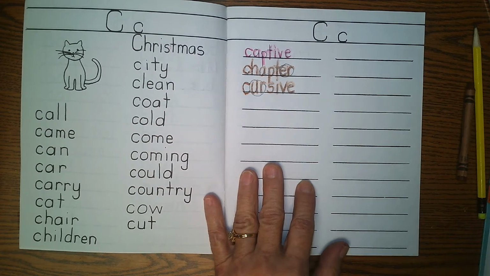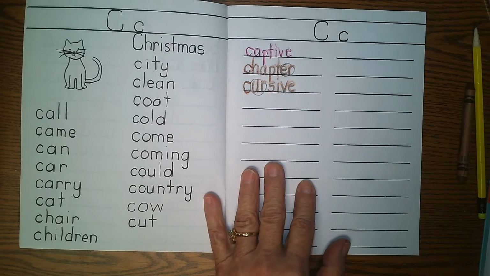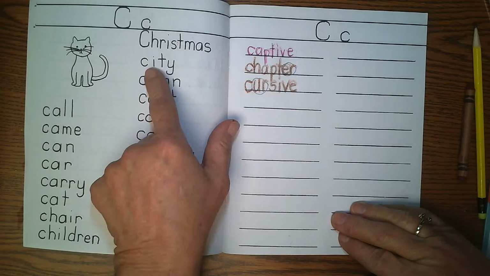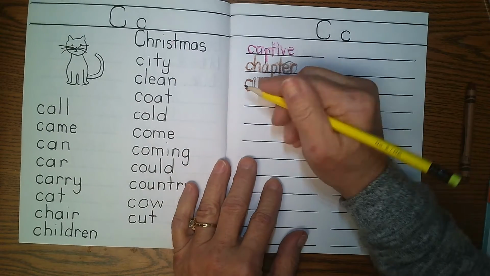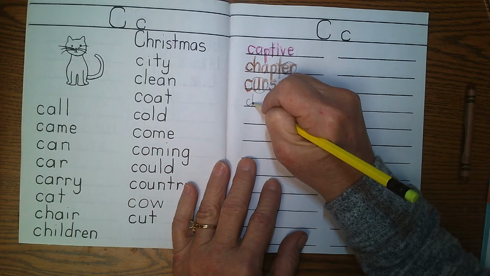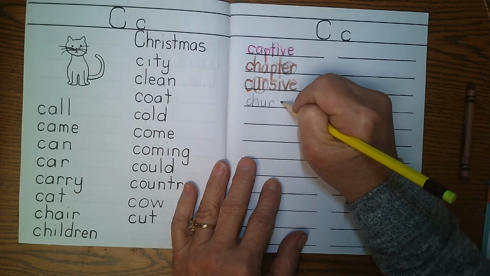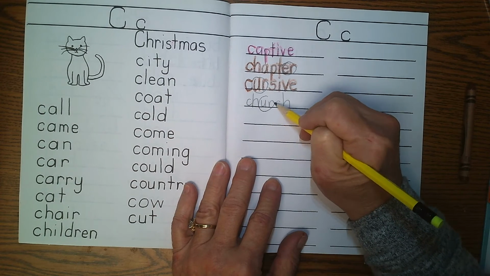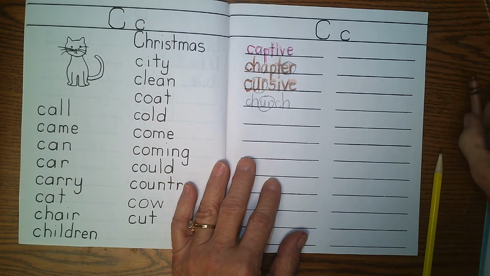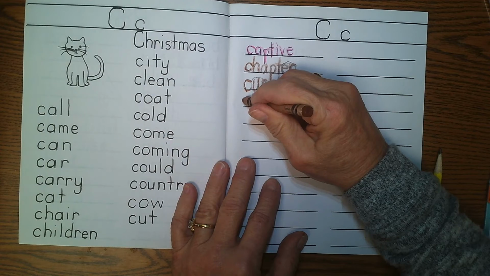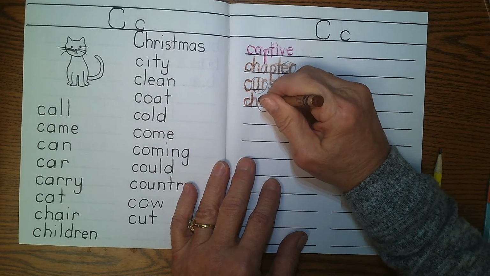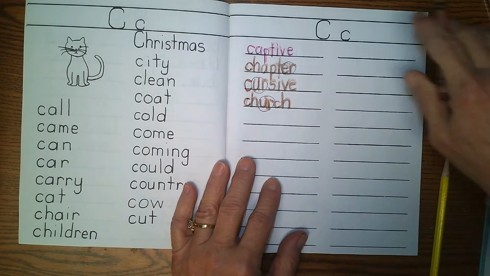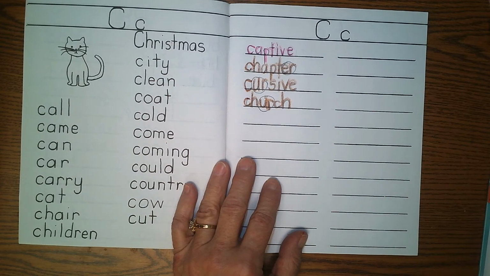And the last C word begins with the digraph CH, church. Looking here, I don't see church, so let's write it. CH. And you would circle the UR in the middle. That's the R-controlled vowel. And trace it. C-H-U-R-C-H. If you need to pause the video to catch up, that is quite all right.